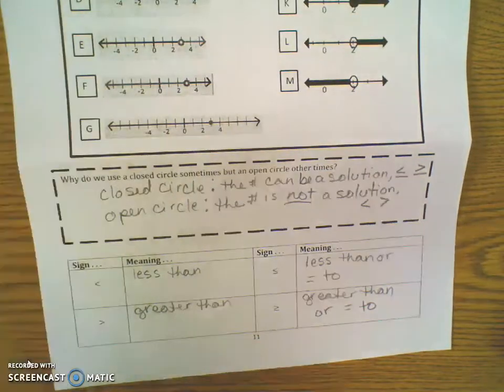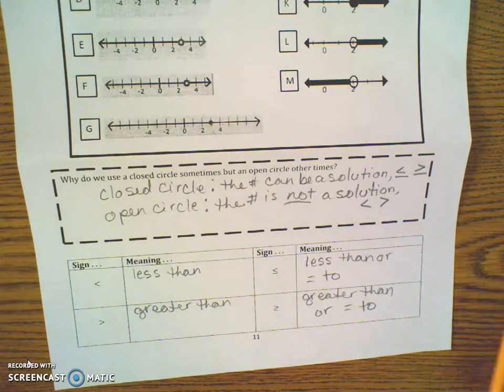Okay, so that's it for the first part. Our second part will cover solving inequalities.